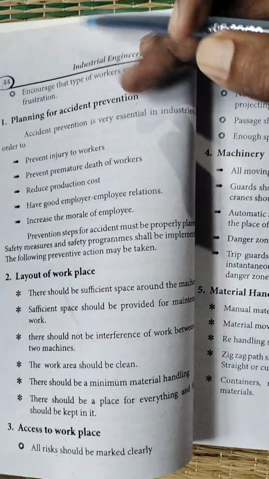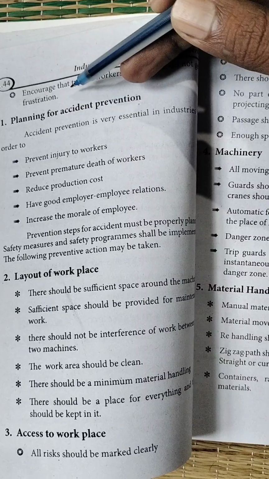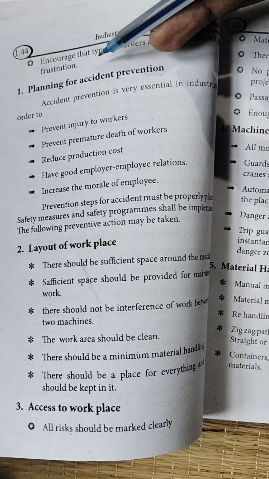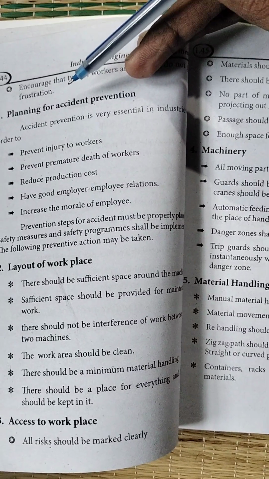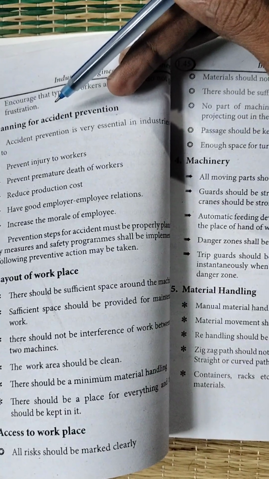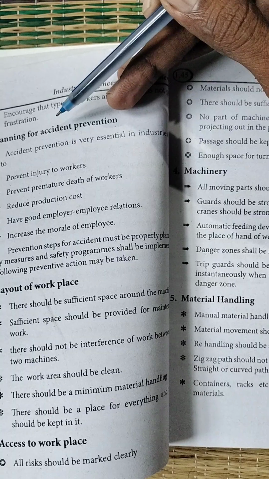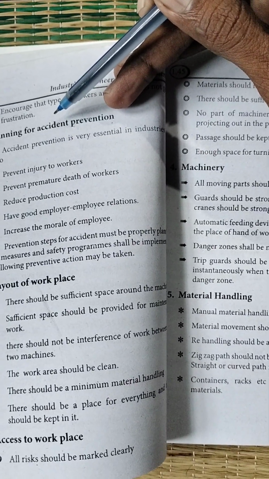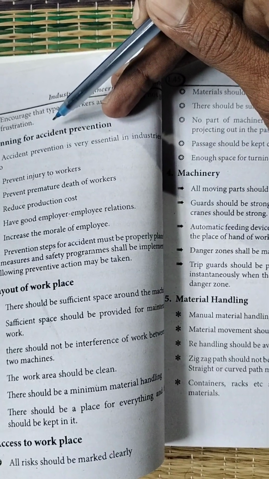So next we go to see the important points. Planning, the first point, is planning for accident prevention. So it's important. First of all, we consider which place produces the accidents. If we consider the accident-producing area, then solving the accident is easy.